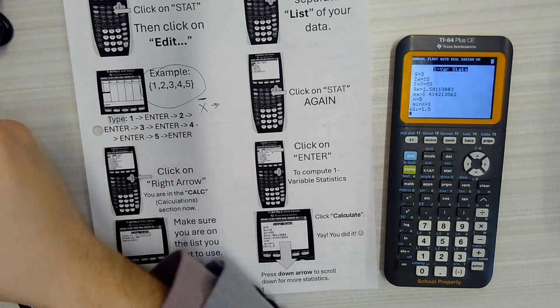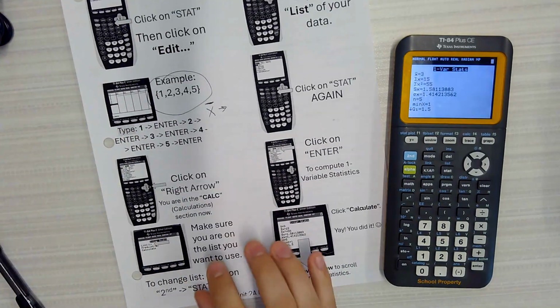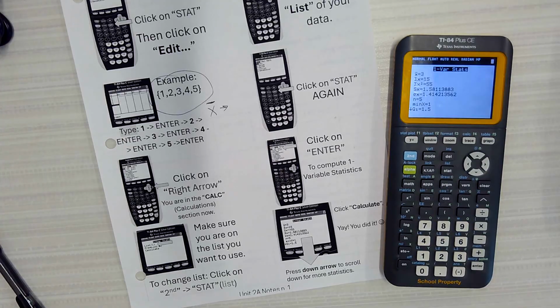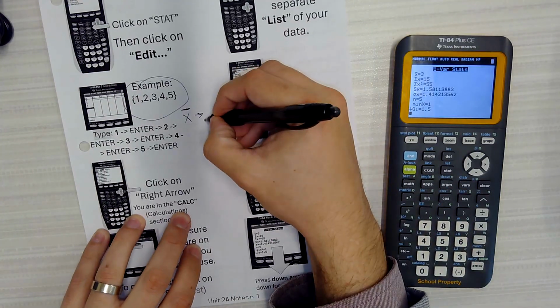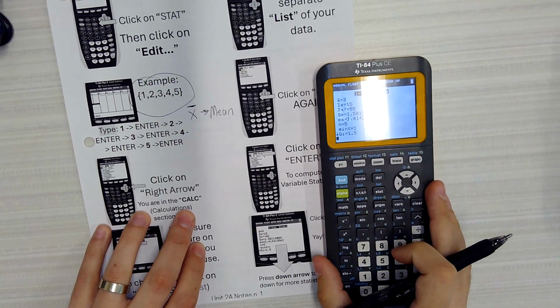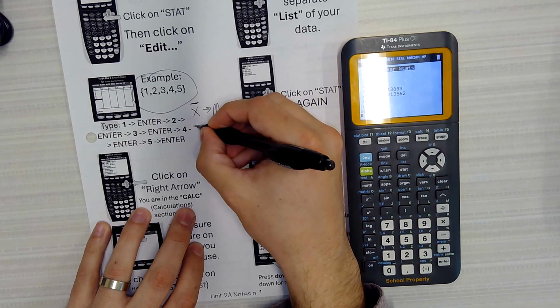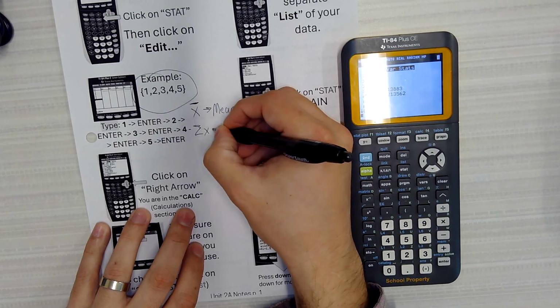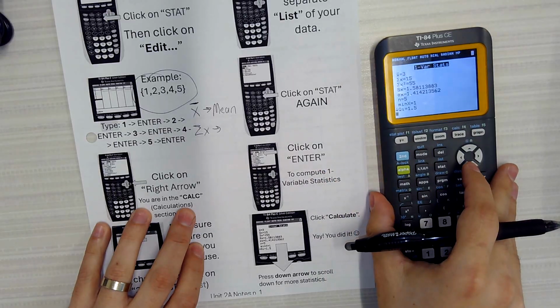What does X bar stand for? Nice and loud so we can all hear. Mean. Mean? That's excellent. It does stand for the mean. Okay, so that's your average, that's your mean. All right, let's do another one. How about sigma x? What does sigma x stand for?